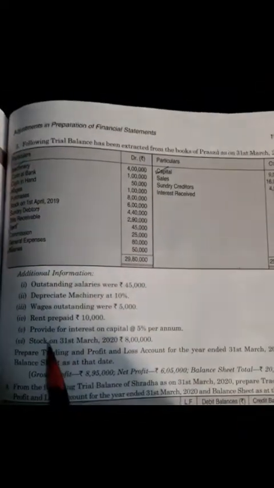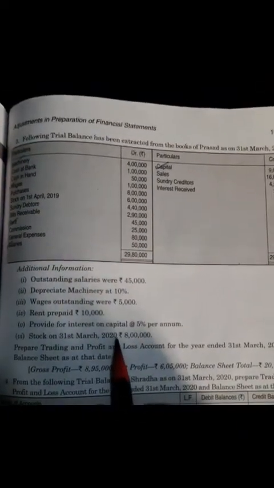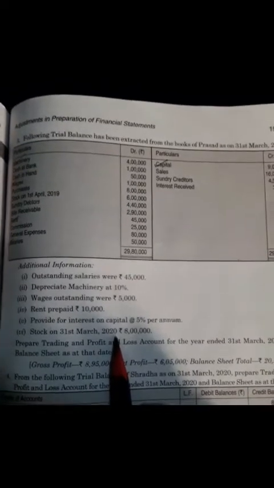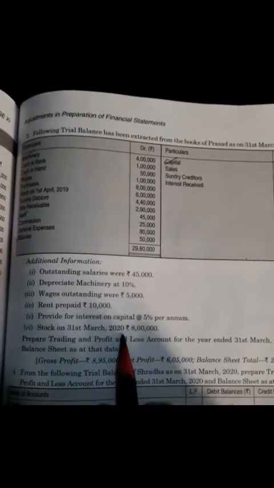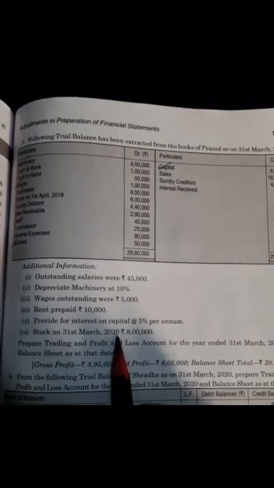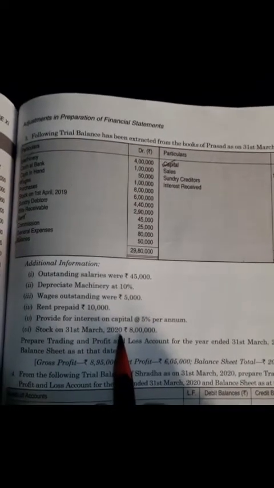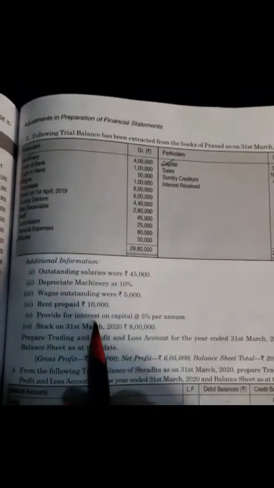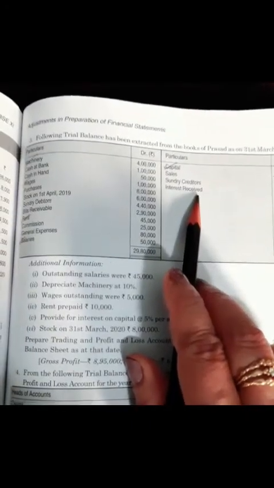Next is stock on 31st March 2020. So this is related to closing stock. We have already discussed earlier. Closing stock is an item which we show in trading account credit side and balance sheet asset side. In our previous class we have discussed about this, isn't it? So this additional information items we have tick marked in the trial balance.